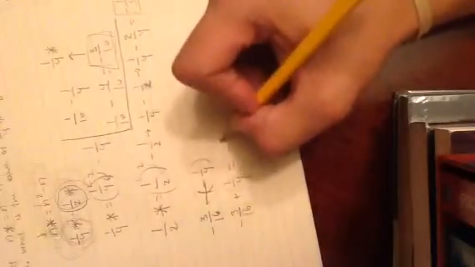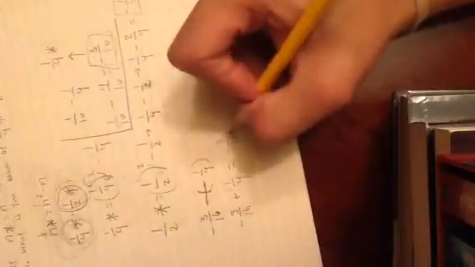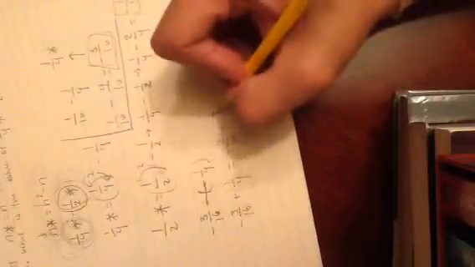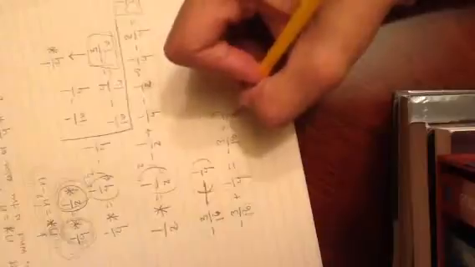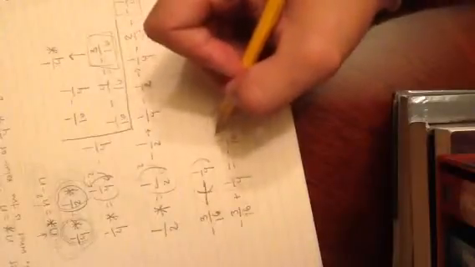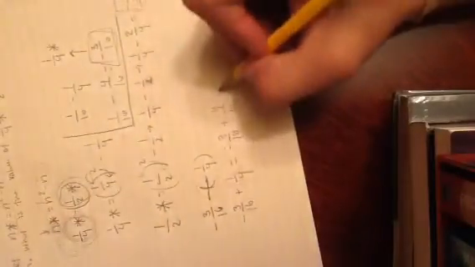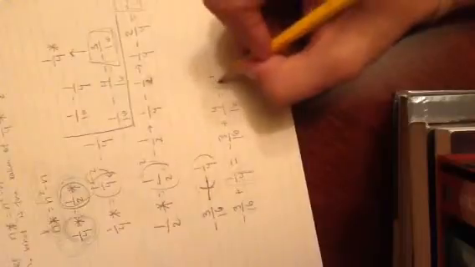So -3/16 plus 4/16, and you can do the math. -3 plus 4 is equal to 1/16, and that is your final answer, 1/16, and you're done.